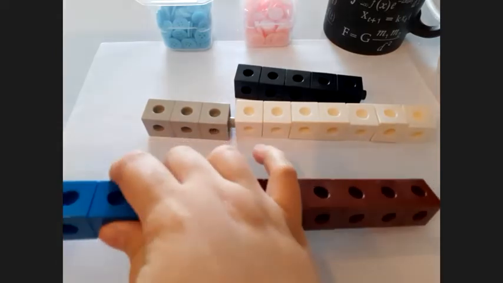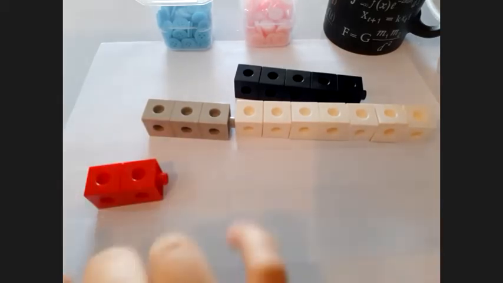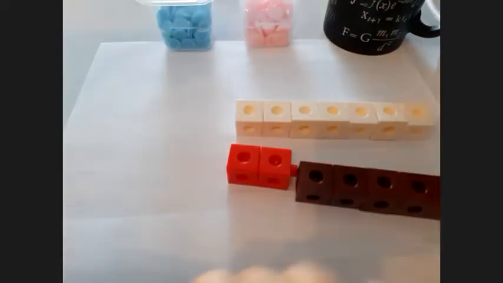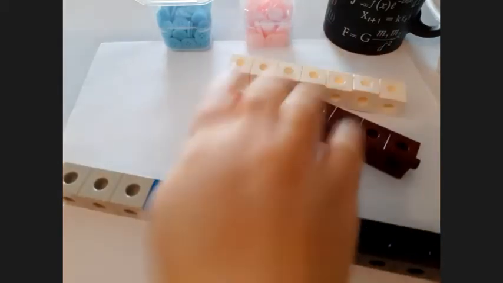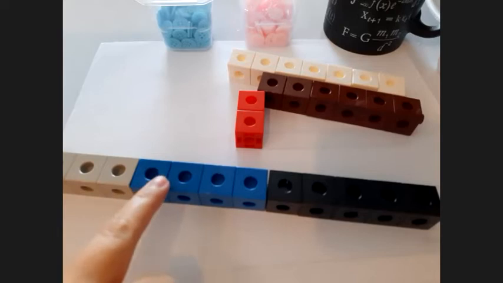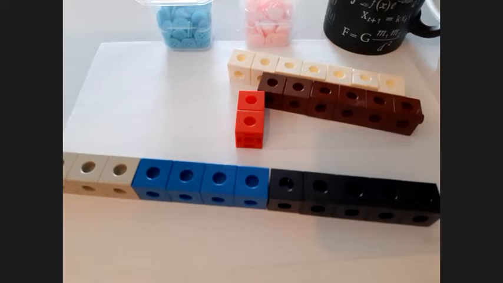3, 5, and 4. So this is the 4. And let's find 3 and 5. So that's 3, and that's 5. So gray, blue, and black. 3, 4, 5, 6, 7, 8, 9, 10, 11, 12. Well done. Anyone else maybe for one last one before we move on?